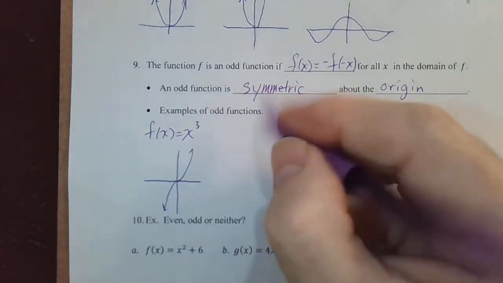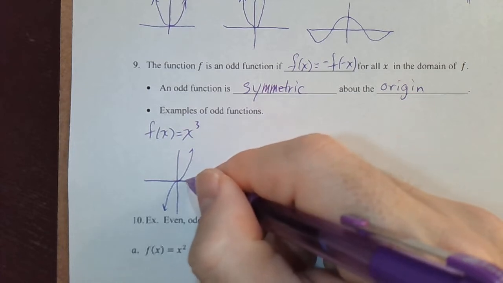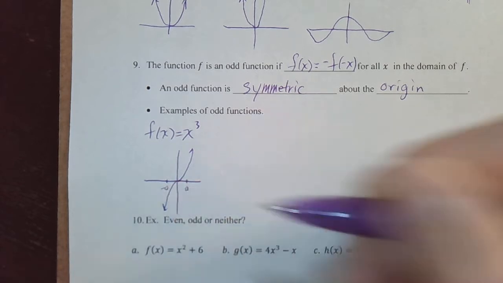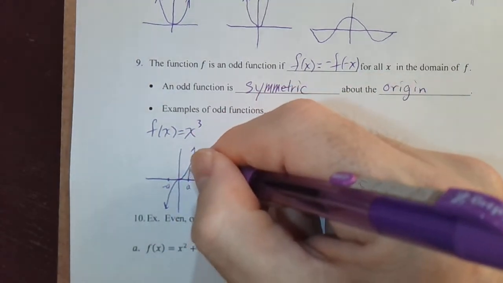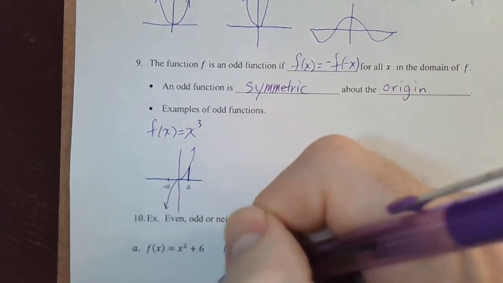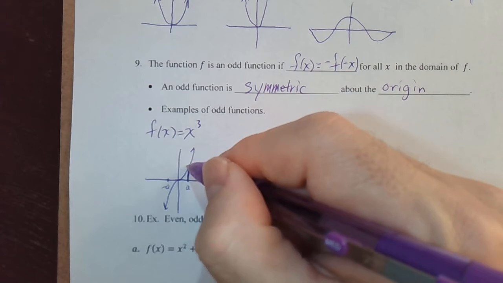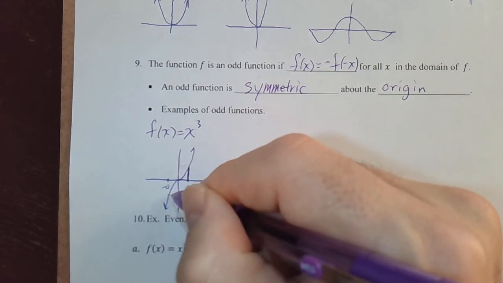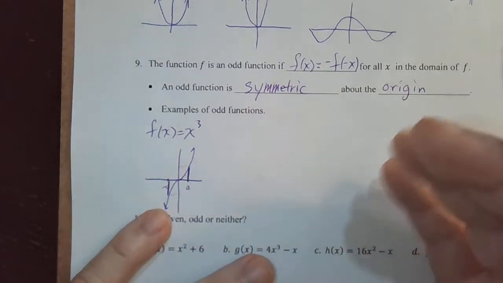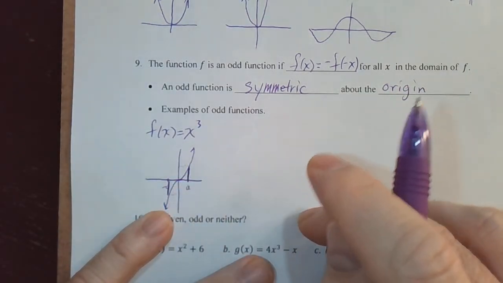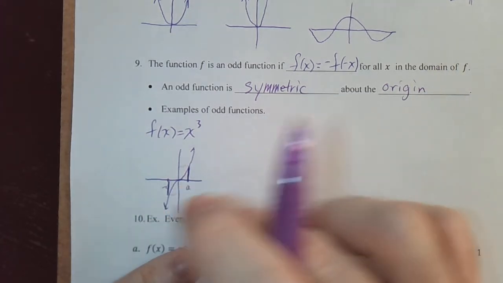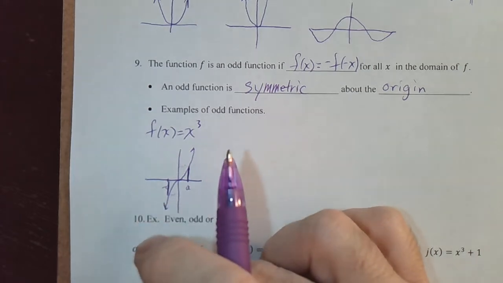Right? So if you were to take a right here, and you were to take negative a right here, notice that the height at a is the opposite of the height at negative a. So whatever this value is down here, it's negative. Just as one other generic example, if the height of f of 10 is 5, the height of f of negative 10 would be negative 5.